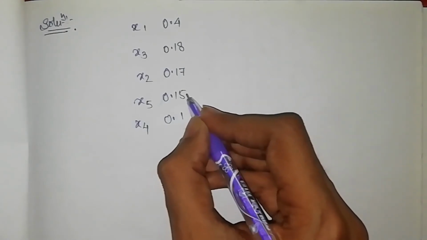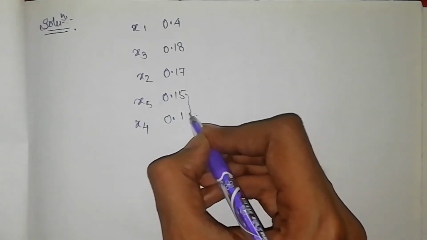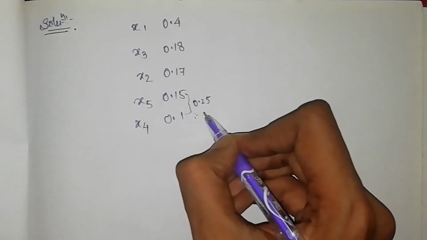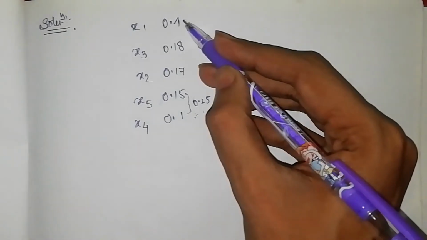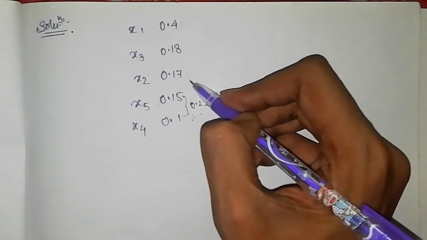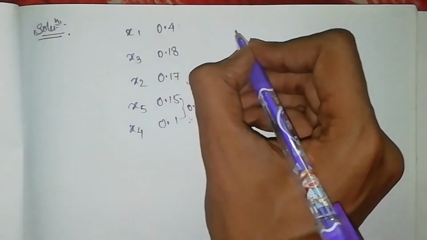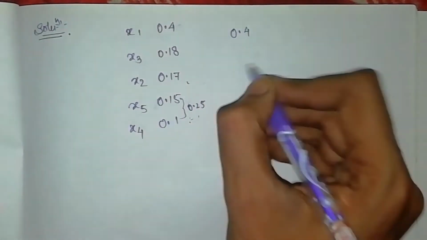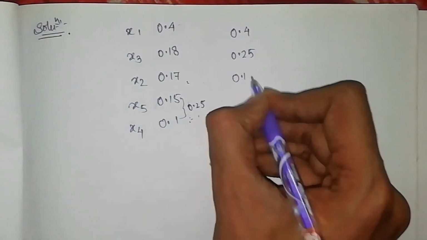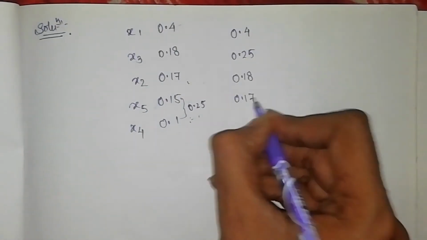So combined this will produce 0.25. Now with 0.25 these values will be rearranged again in the decreasing order of their probability values. So now it will be 0.4, then 0.25, then 0.18, then 0.17.